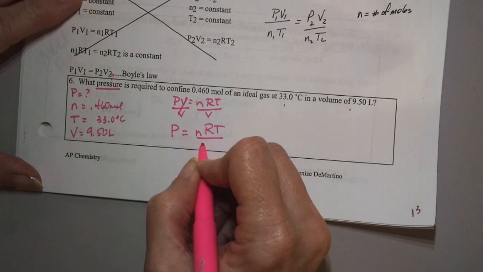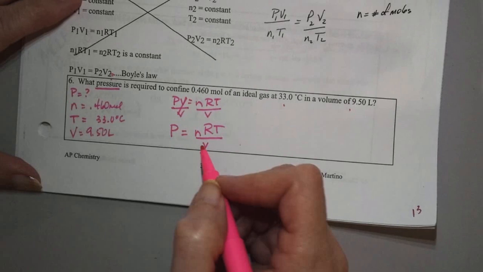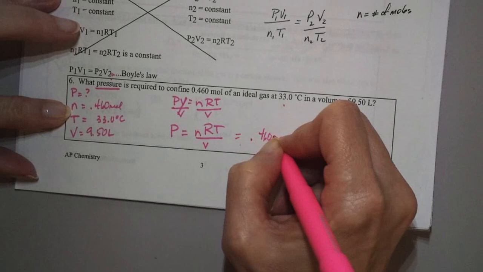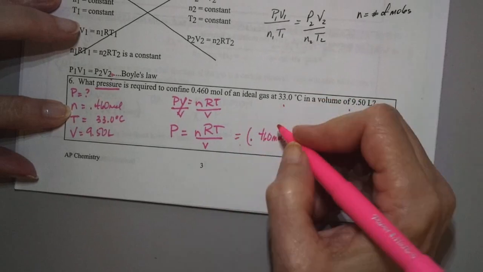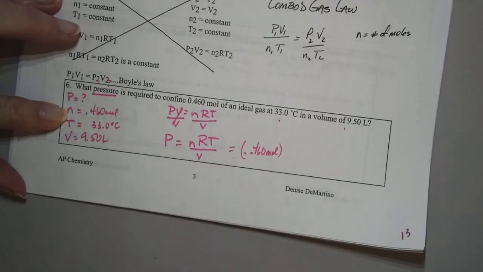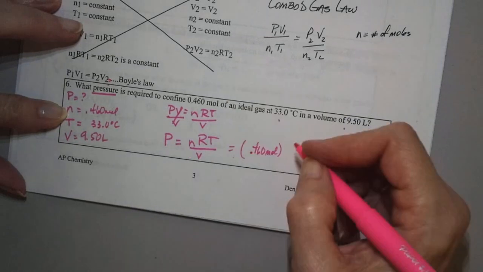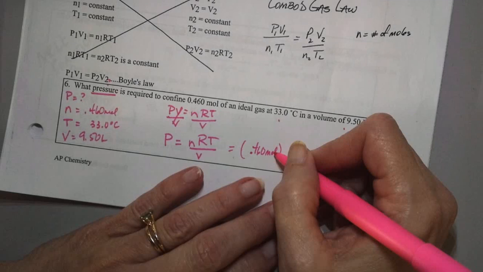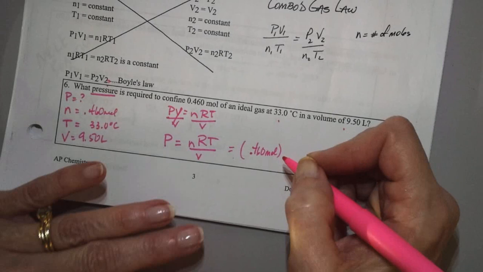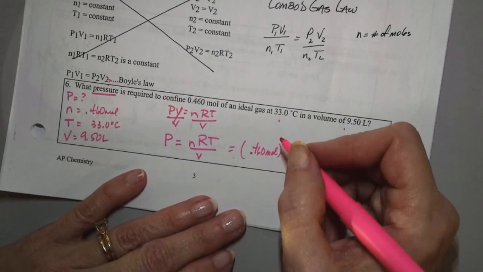Plug my numbers in. I have P equals, so now I can plug my numbers in. So I have n is 0.460 moles. And I like to put parentheses around. I know I got 2 decimals, leave me alone. So I have n, R. I need to look on my chart. I have options for my R. So look on your green pages. And our temperature is 33 degrees Celsius. Our volume is 9.50 liters.